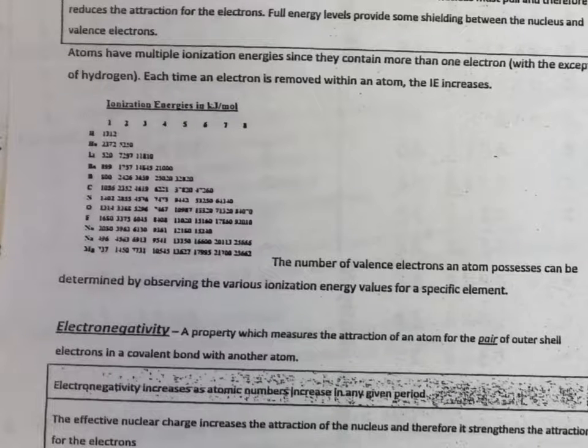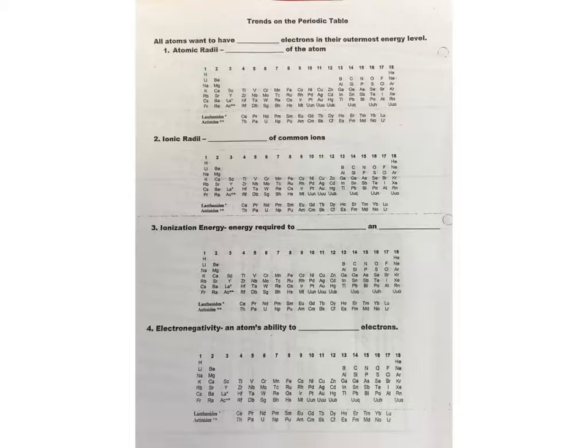So really, only look at these pages if you need a little bit more on what those words mean. But if you understand it as we go through the little review today, you should be fine. These are just there in case you need them. All right, this is the page that we are going to focus on today.